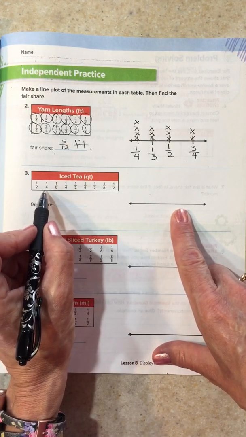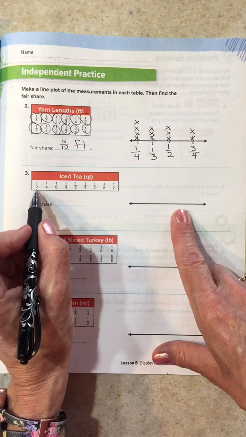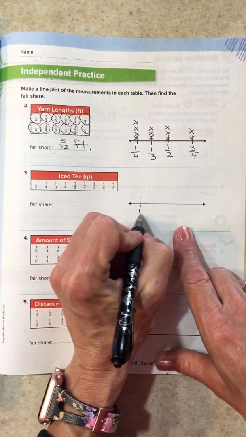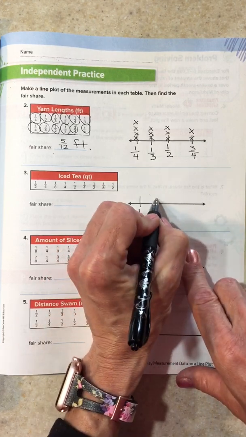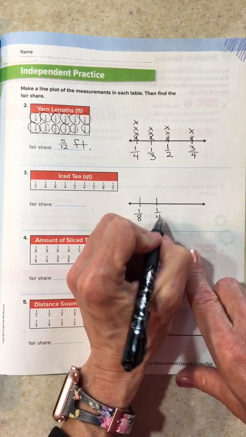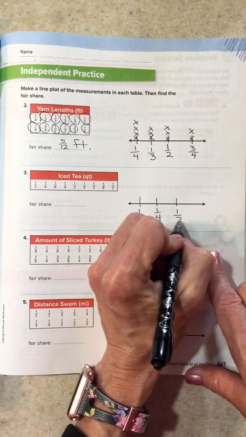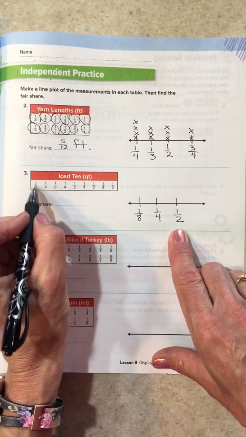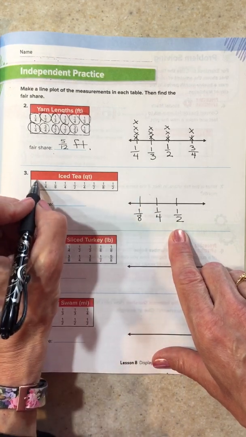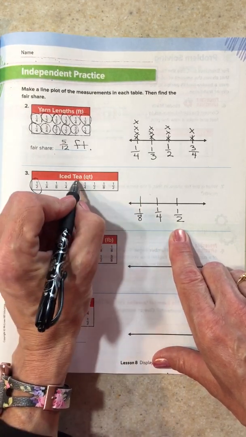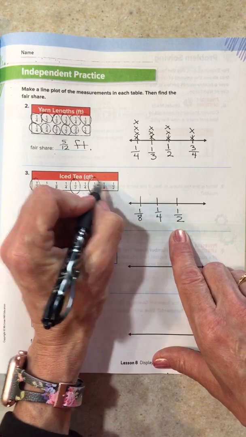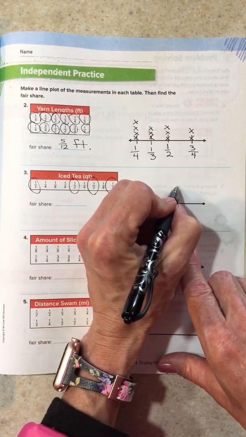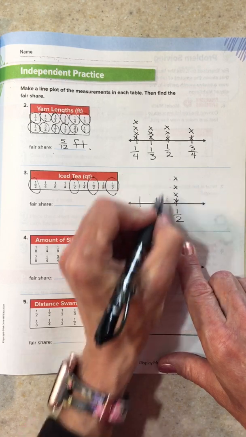And I like to put them in order. So a fourth is smaller than a half, an eighth is smaller than a fourth. So I'm going to go 1/8 first, 1/4 next, and 1/2 last. Now I'm going to put in the x's. I guess I could just go in order. So how many halves are there? 1, 2, 3, 4.